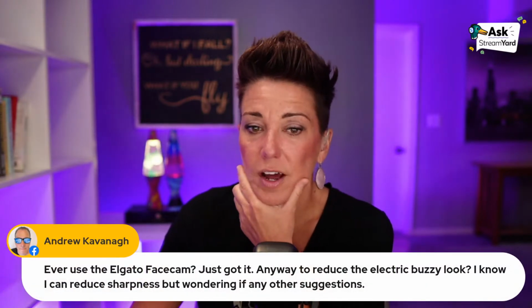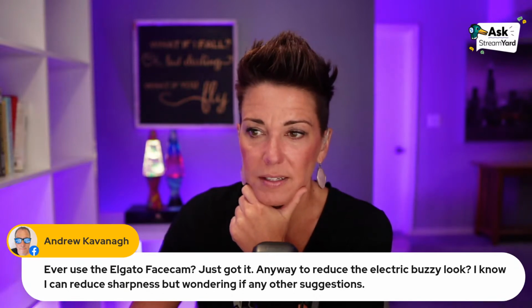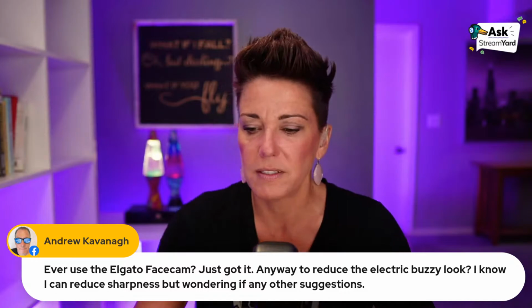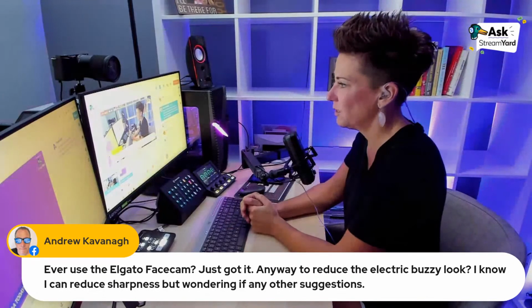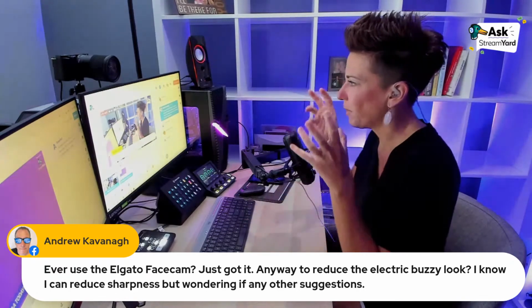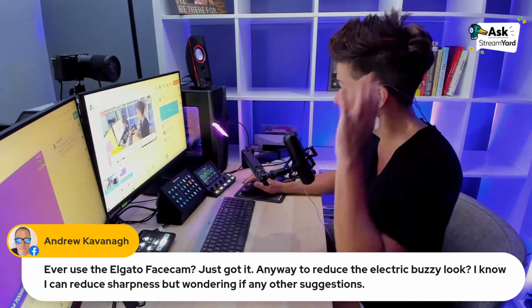Andrew Kavanaugh got the Elgato Face Cam. I do not have that webcam. I have thought about buying it, but it's interesting. You asked about any way to reduce the electric buzzy look. When you say electric buzzy look, I think you're referring to, for example, this is my Brio webcam, which is a pretty good webcam. It can go up to 4K, but it does create that different look, the different sharp edges. You could definitely work on some adjustments with it. Look at my hair, it's time for a haircut. But it'd be interesting. You just got to play with it, but definitely share in our group, Kavanaugh, when you get that figured out.